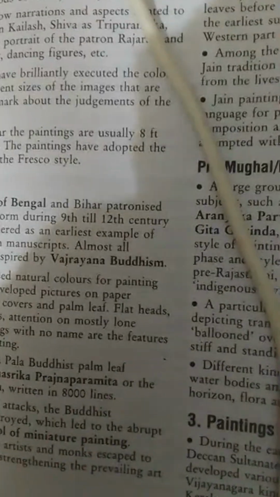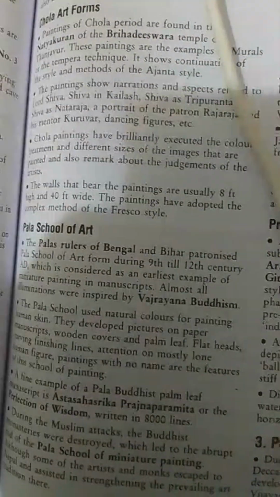Pala school. The Pala rulers of Bengal and Bihar patronized the art from the 9th to 12th century, which is considered the earliest example of miniature painting in manuscripts.